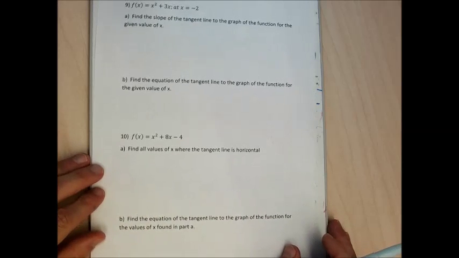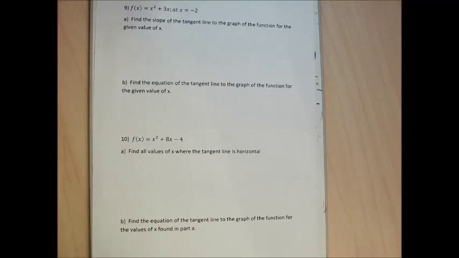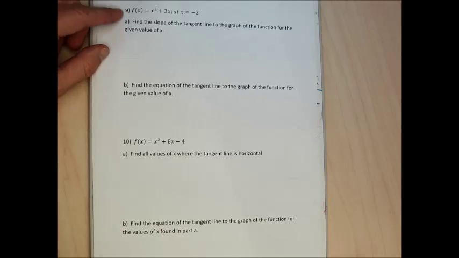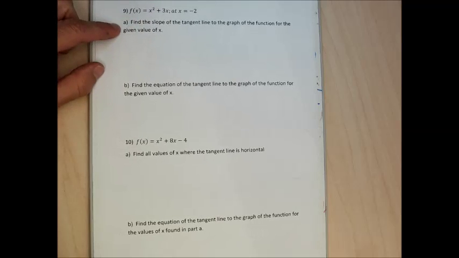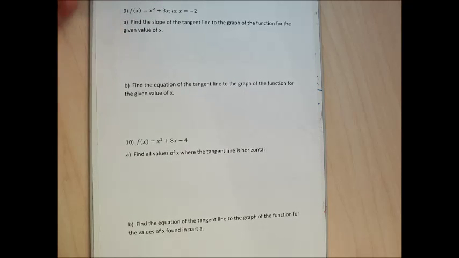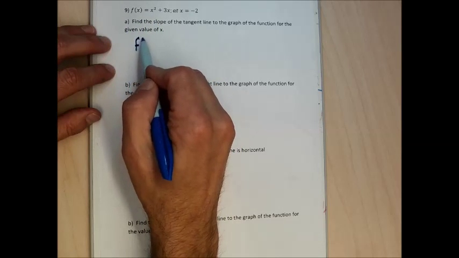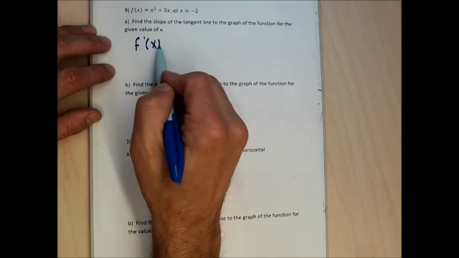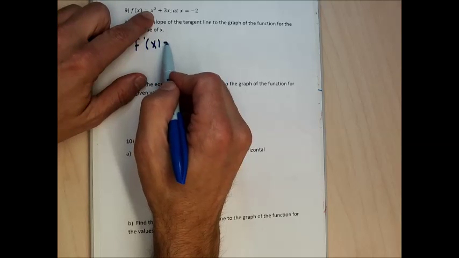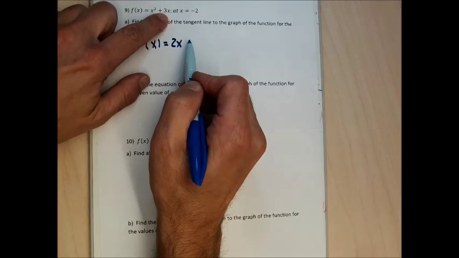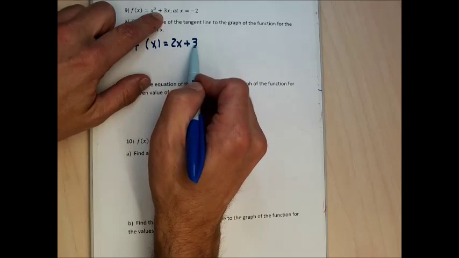Just 2 more problems to do for this part of the review. Problem 9 gives me an equation and a value of x, and first it asks me to find the slope of a tangent line. Really easy to find a slope of a tangent line. You just find the derivative and plug that value of x into the derivative. So to get problem 9a done, first I'm going to find the derivative. The derivative of x squared is 2x to the first. The derivative of 3x, because it's a first power term, is just a coefficient of 3.